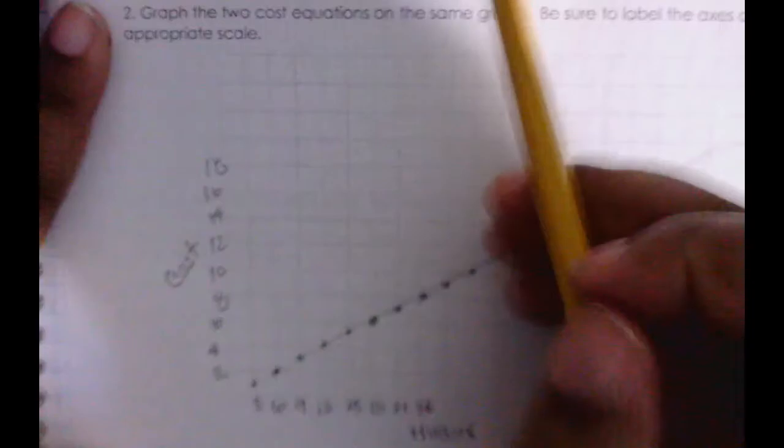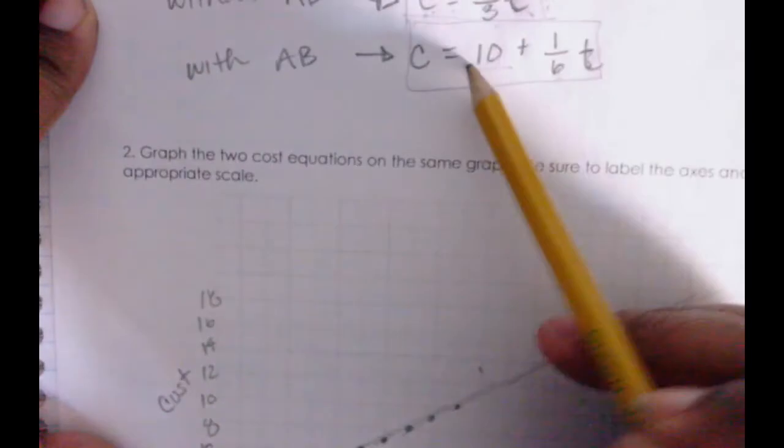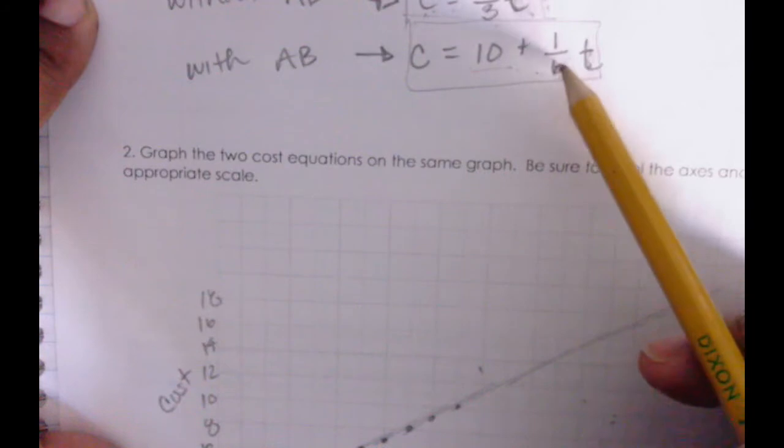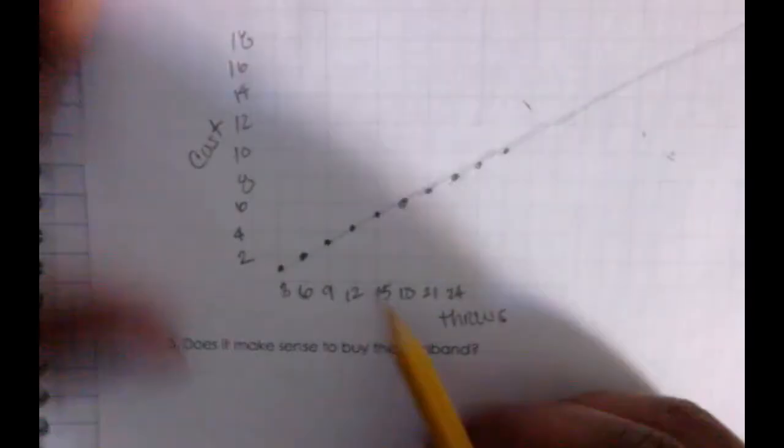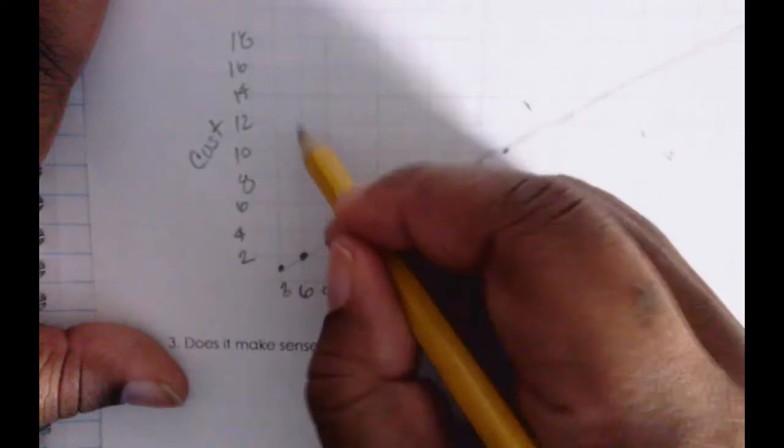Now, I'm going to look at my second equation. I know if I get 6 throws, I'm already paying $11. I know I'm not going to be able to get 3 throws. If I get 6 throws, I'm already paying $11. So I'm just going to go to 6, and then go up to 11.